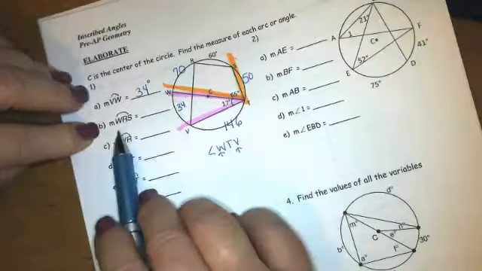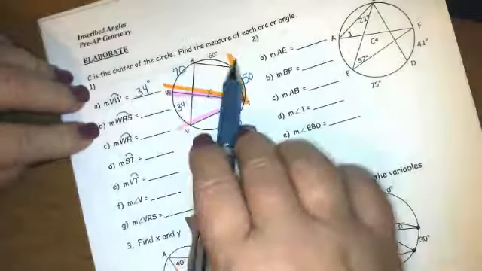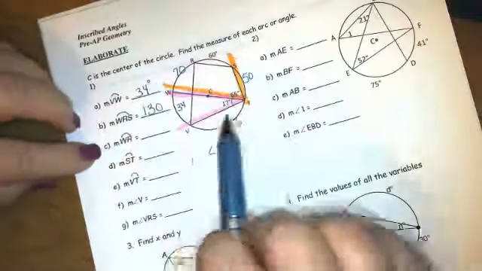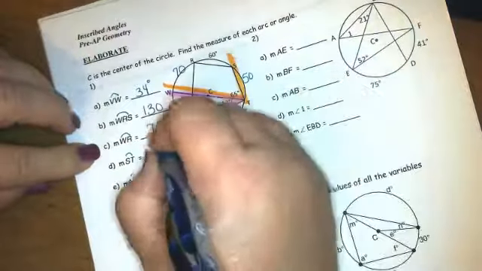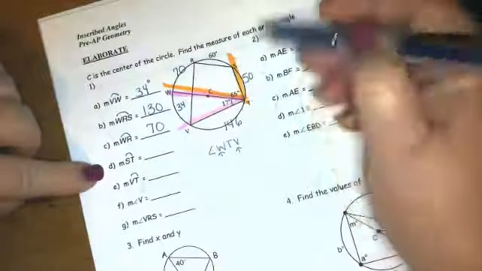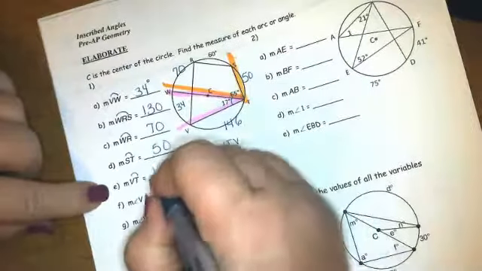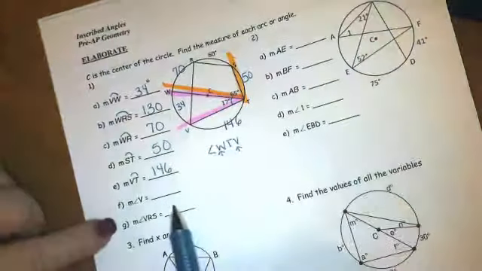Well, actually, it's not a major arc. From W to R to S, there's just an extra letter in there. So that adds up to 130. The arc from W to R we found was 70. The arc from S to T was 50. And the arc from V to T was 146. So we found all of those first. Now let's answer these angles.